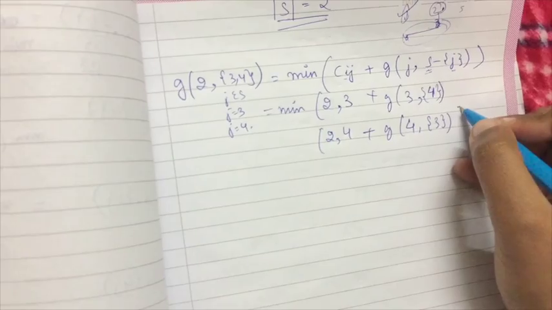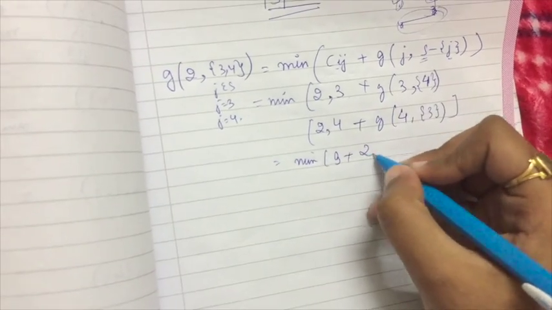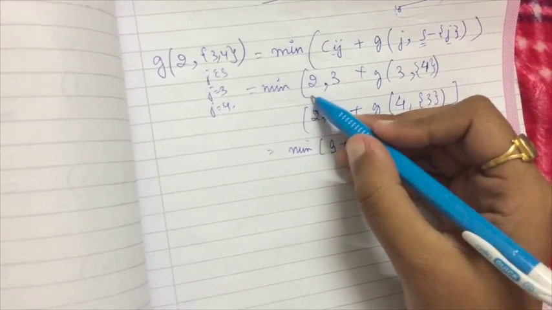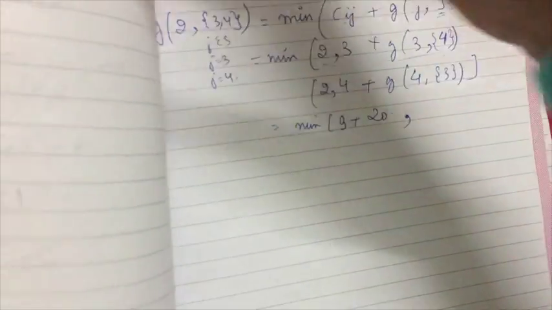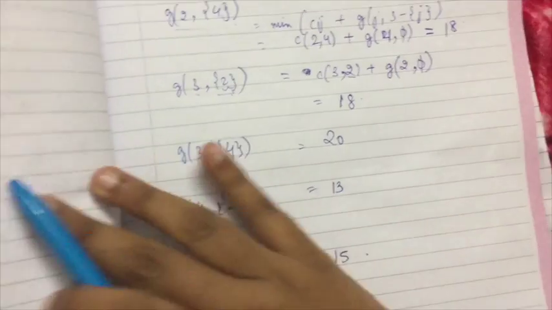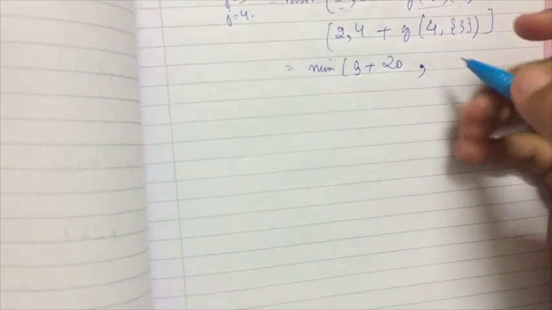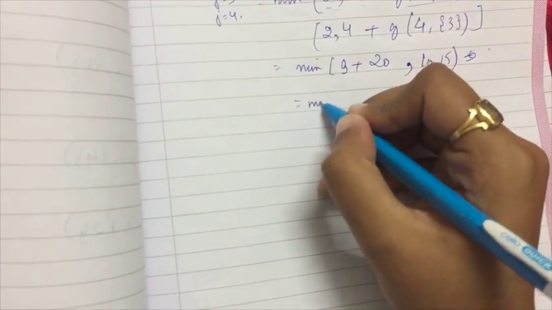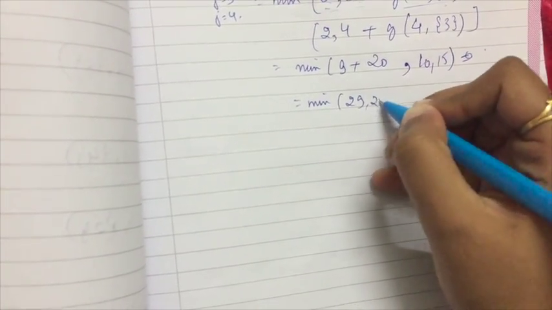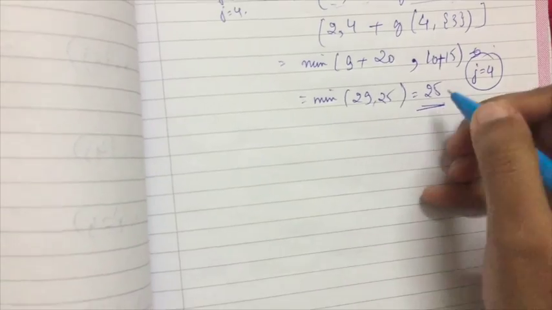Okay, so let's see the minimum out of these two. This is 9 plus 20. This you find out from the matrix given in the starting, and this we have calculated just now in the previous step where S is equal to 1. G of 3 comma 4 is here 20. So we take the values from the previous stages. Or I get 10 plus 15. So it is the minimum of 29 or 25. That comes out to be 25. So for j is equal to 4, I get the minimum value.